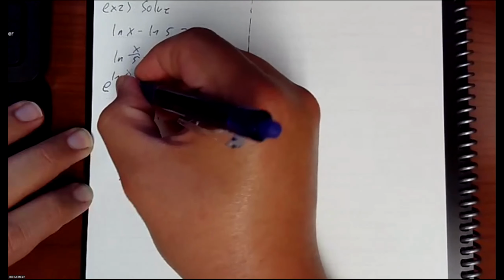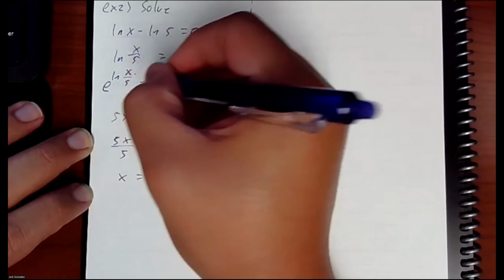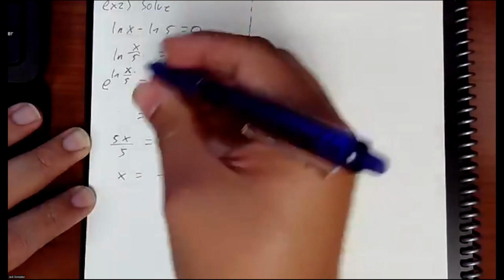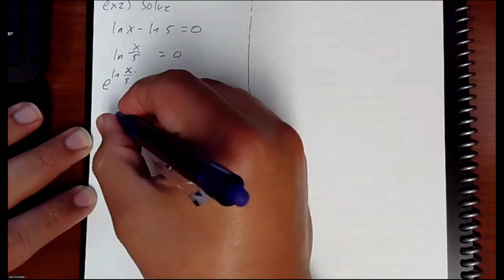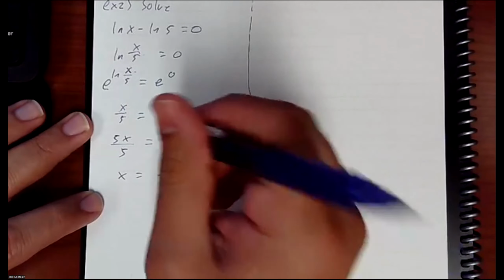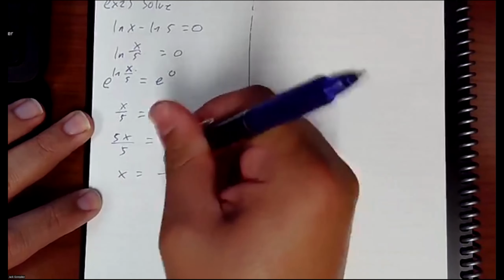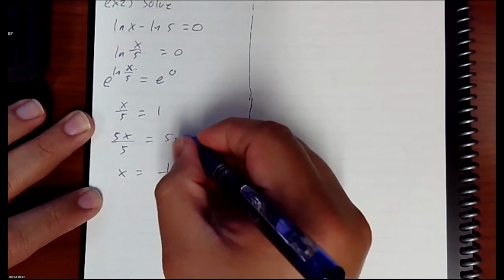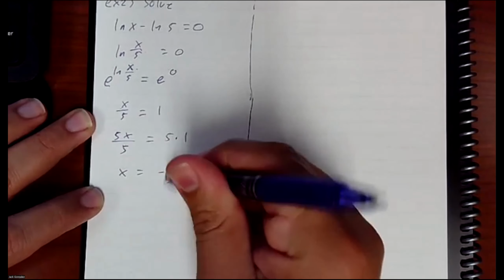X divided by 5 because it's minus. Which means you'd have to multiply both sides by 5, which would give us 5.